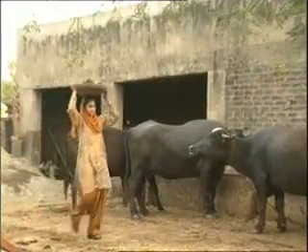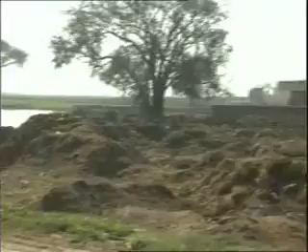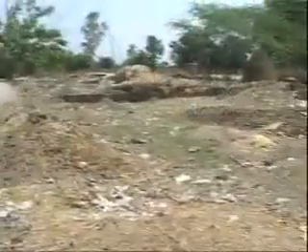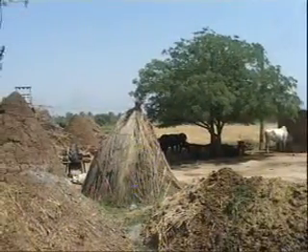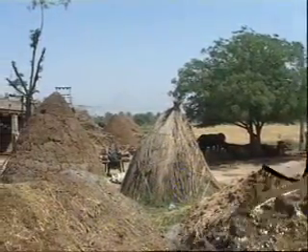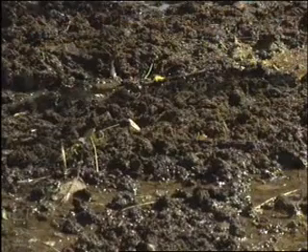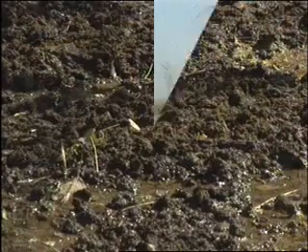Let us have a view of a village. Dumps of cow dung, agricultural waste, and other waste lying in the heart of village is a common scene. This not only pollutes rural environment but also causes several health hazards.